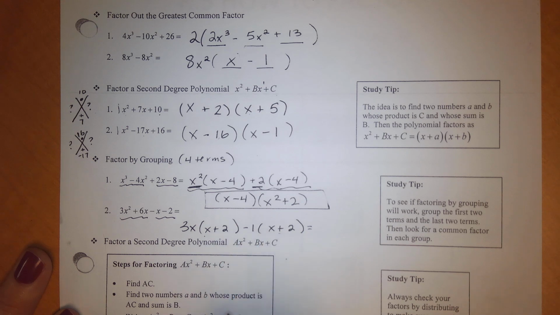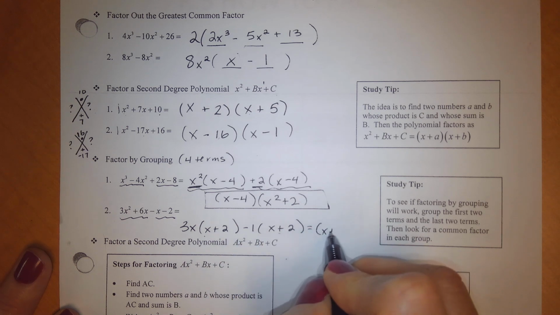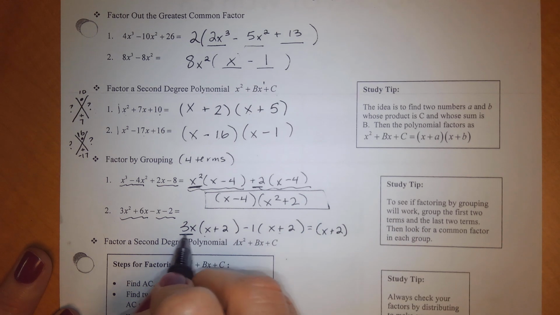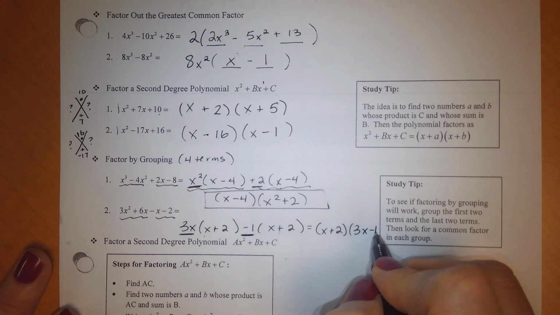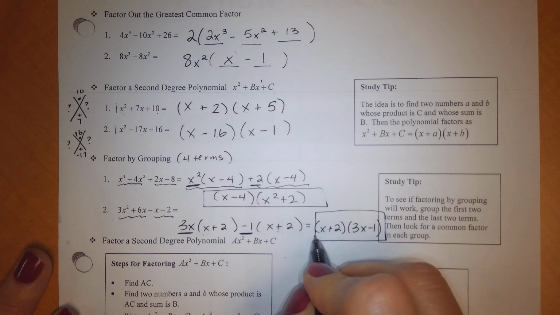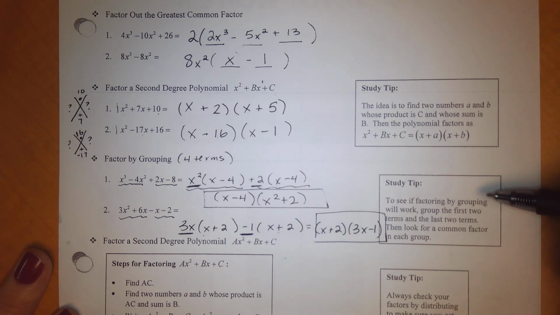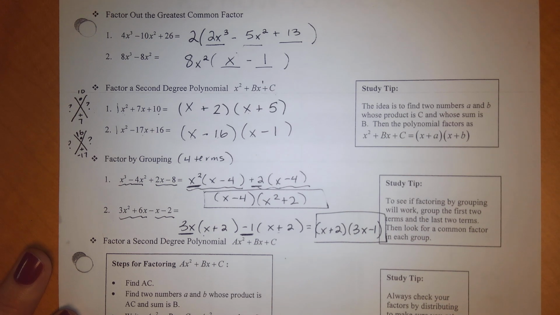Now that these parentheses match, I can pull the x plus 2 out in front, and that will leave me with a 3x minus 1 left over, and that would be my factored form. Again, always check your tips on the right-hand side. To see if factoring by grouping will work, group the first 2 terms and the last 2 terms and look for a common factor in each group. And that's exactly what we did.